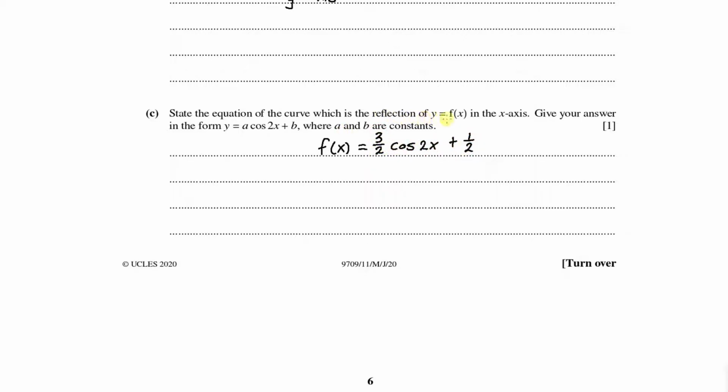So if we're talking of a reflection of y is equal to f of x in the x-axis, then the transformation is represented by y is equal to minus f of x. So that's minus f of x is minus of 3/2 cos 2x minus a half. So therefore, the reflected graph should simply be y is equal to minus 3/2 cos 2x minus a half. And that's the solution right here.